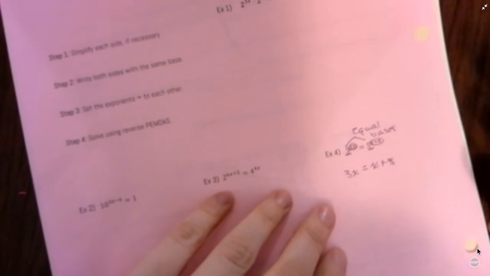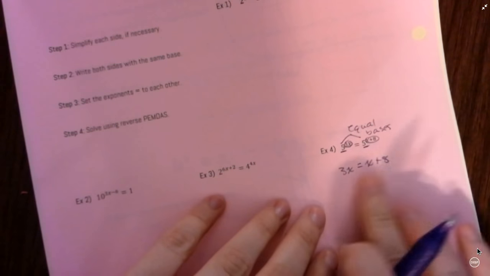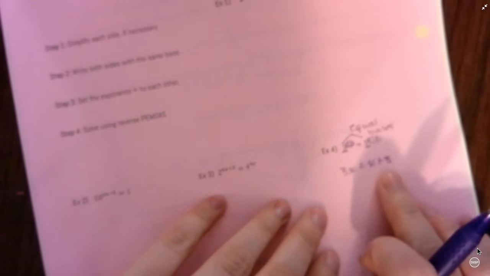So now at this point, you just do reverse PEMDAS as you would usually do. So I've got an x on both sides, which means I need to eliminate one of them.